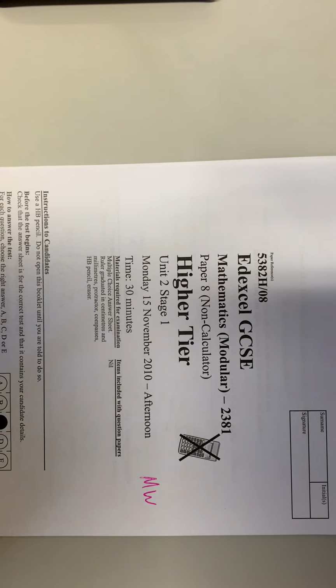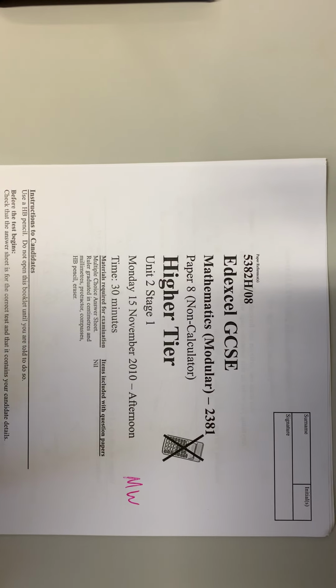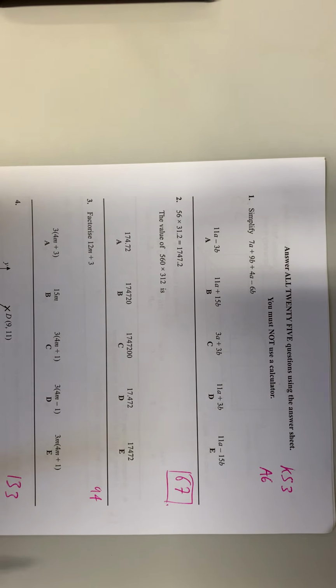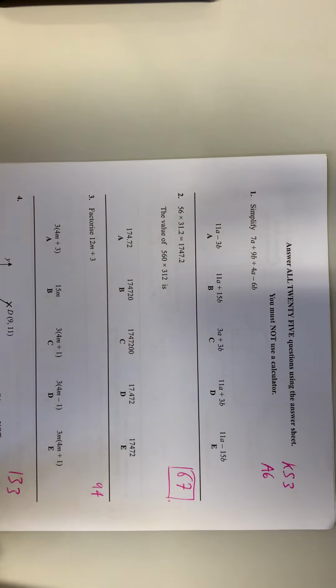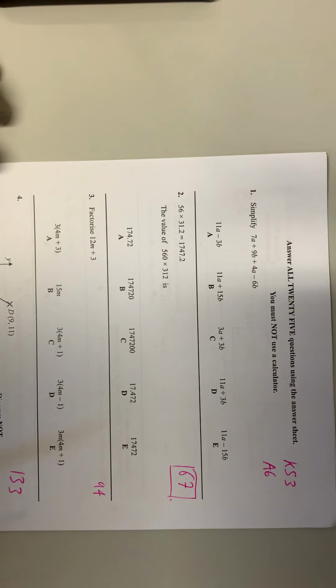Hello. So, Unit 2, Stage 1, Paper 8, non-calculator, higher, November 2010, 25 marks like before, 30 minutes. All the Maths Watch quips are in pink. Sorry they're not all in the same place, but it is what it is.